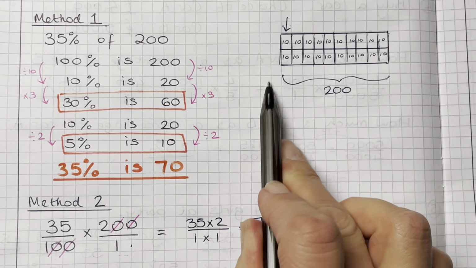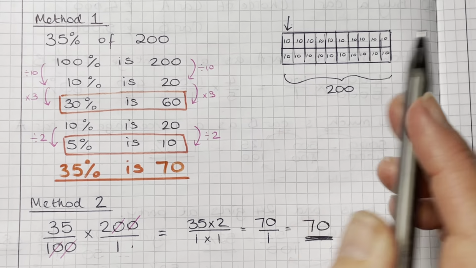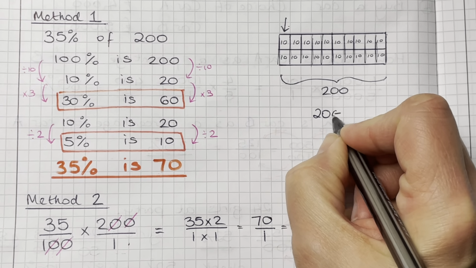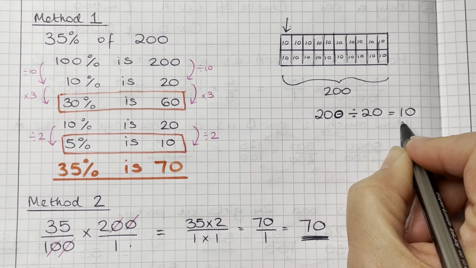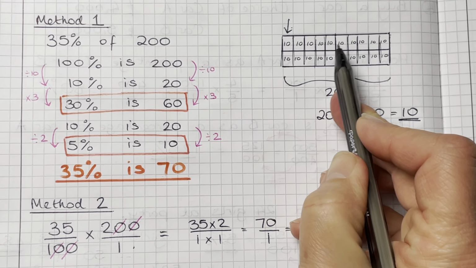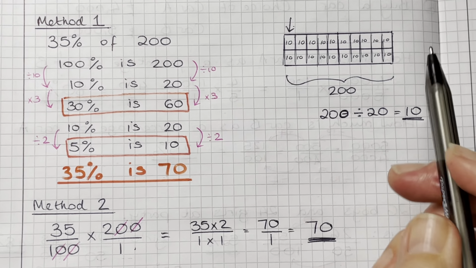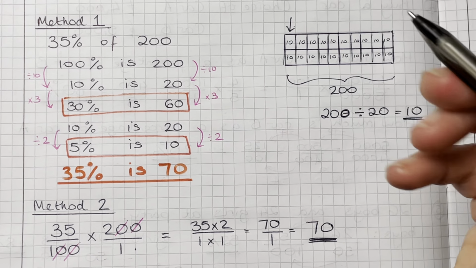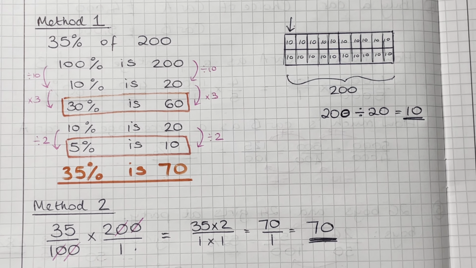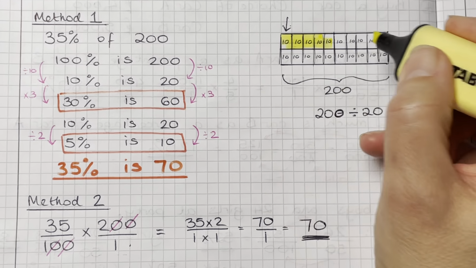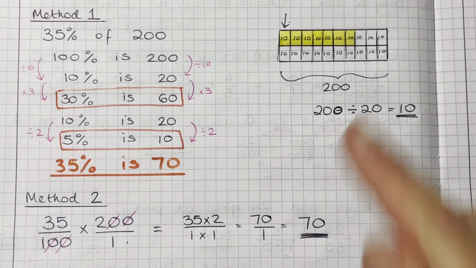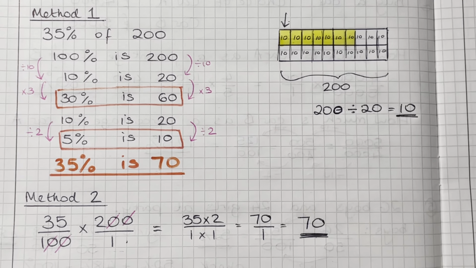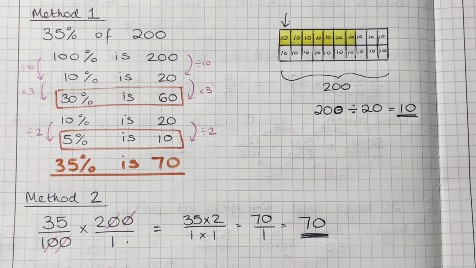So I've got 200 and I've divided it into 20 equal parts. So 200 divided by 20 gives me 10. So I know that 10 goes into each of these individual bits, and I know that I need 7 of them. So have I got a highlighter pen handy? Okay, so I want 4, 5, 6, 7 of these, because 7 out of 20 is equivalent to 35%.